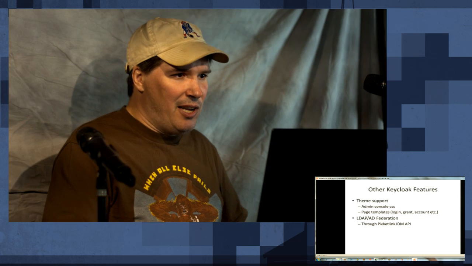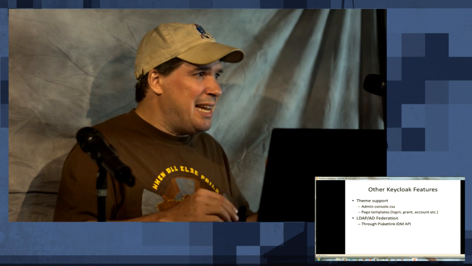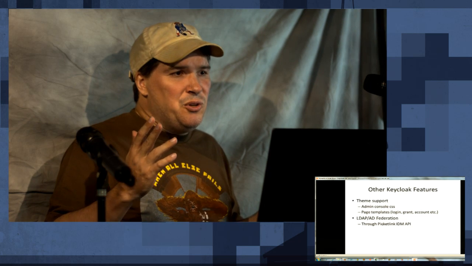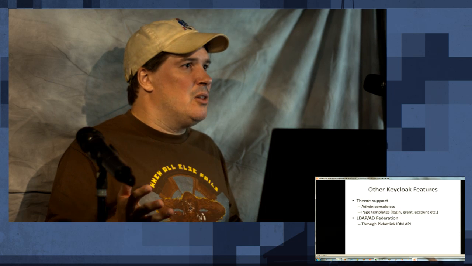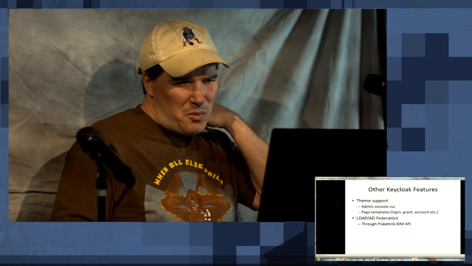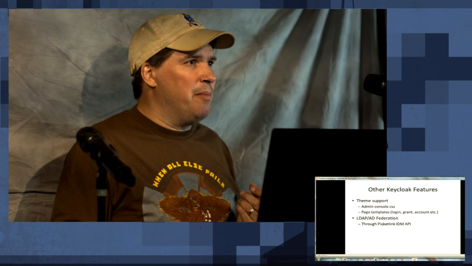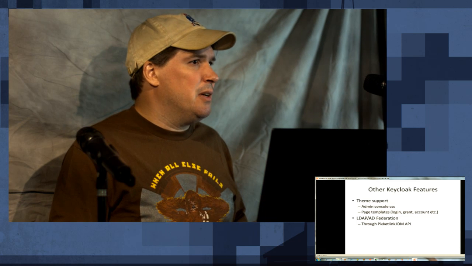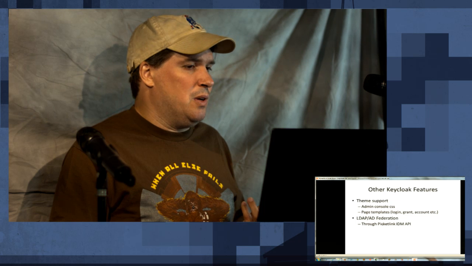Okay, so we're about at the end of the presentation. Some other KeyCloak features: you saw the theme support we have. Any UI page that KeyCloak presents to you can be changed. Anything, the administration console, anything. In our last release a few weeks ago, we added LDAP Active Directory support. So if you want to federate user login through an LDAP server, you can hook up KeyCloak to do that as well.